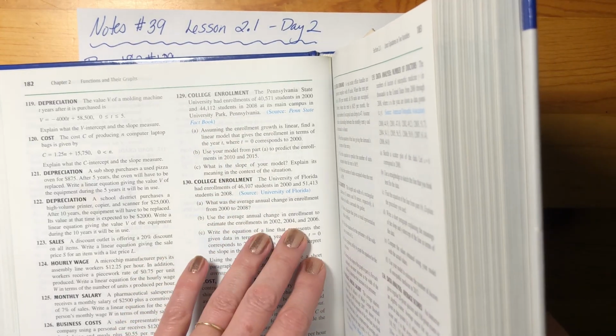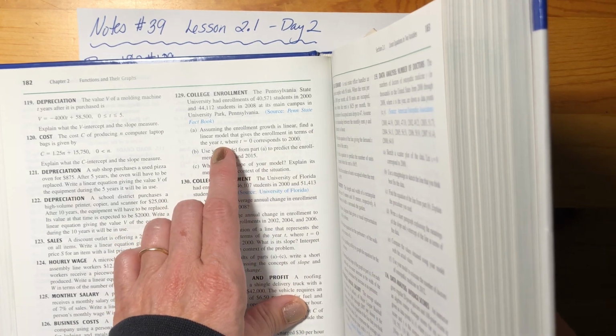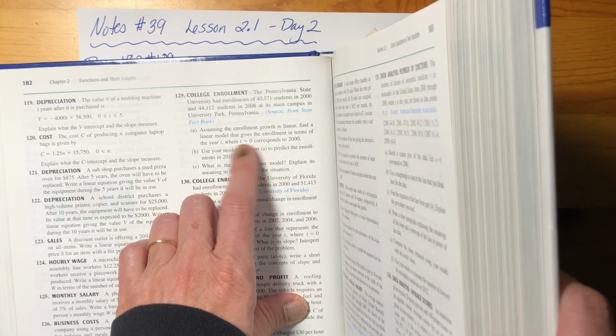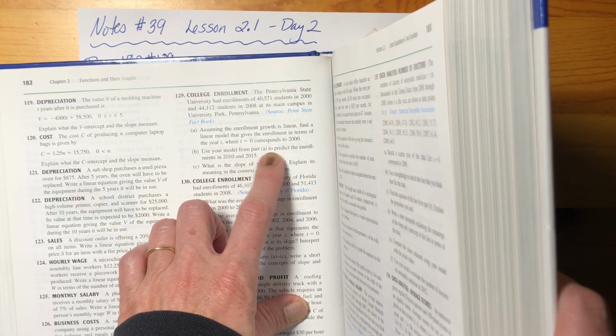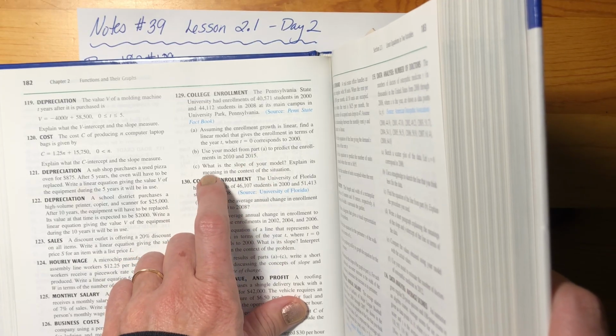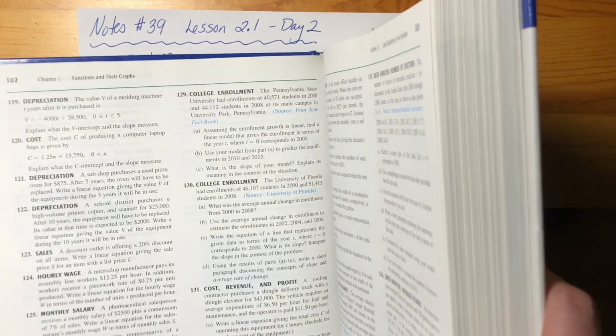Assuming the enrollment growth is linear, find the linear model that corresponds in terms of the letter t for year, where t is equal to 0, corresponding with 2000. Use your model from part A to predict the enrollments of 2010 and 2015. And part C says, what's the slope of your model? Explain the meaning in the context of the situation.